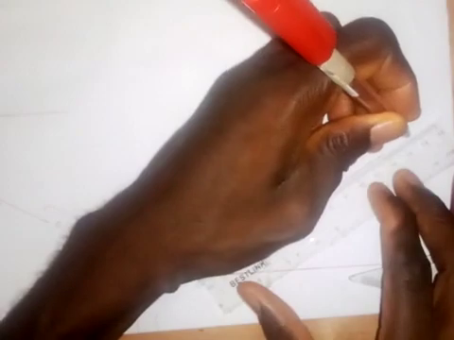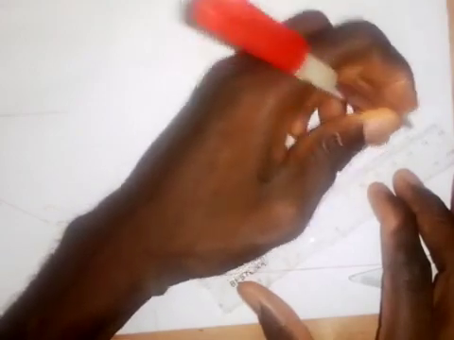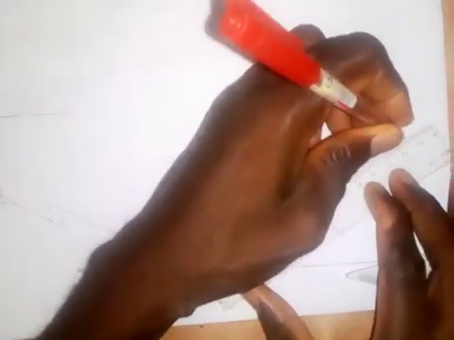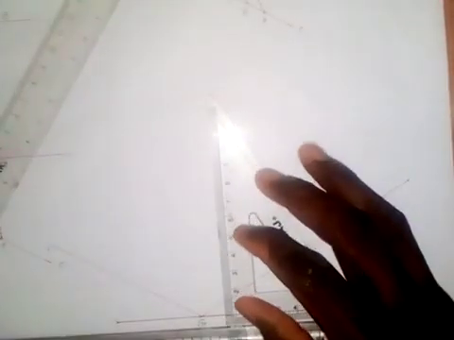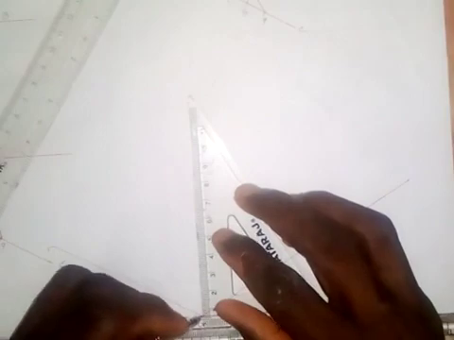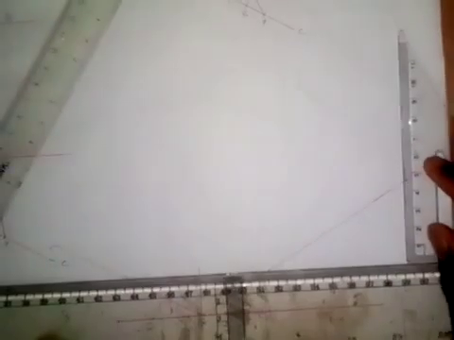Okay, yeah. So I need to extend this line. So that's 135. Having gotten this 135, I'm going to draw a vertical line, just a short vertical line at this point here, like this, and I will come here and draw a vertical line here like this.